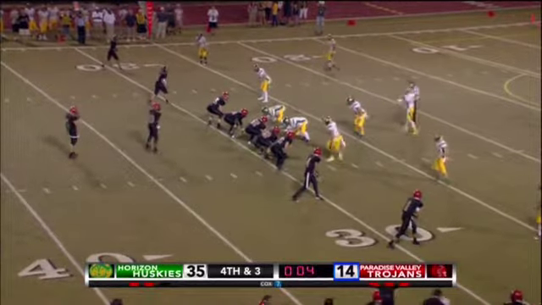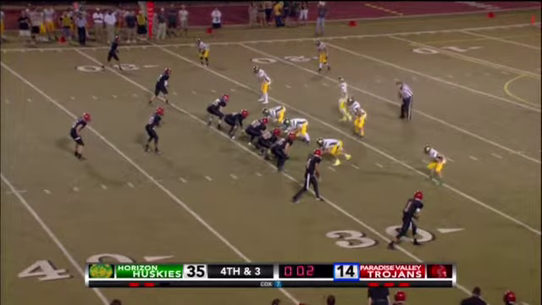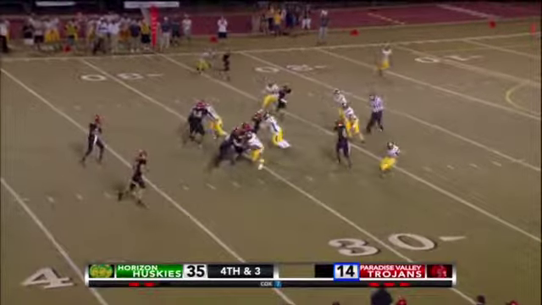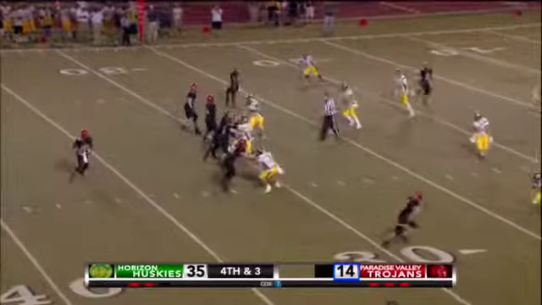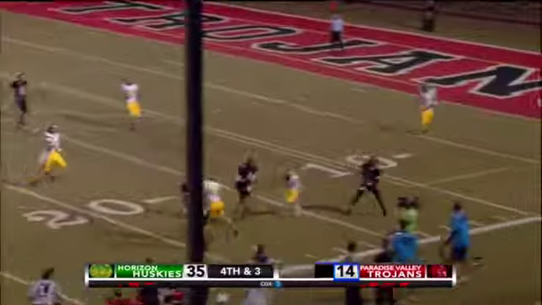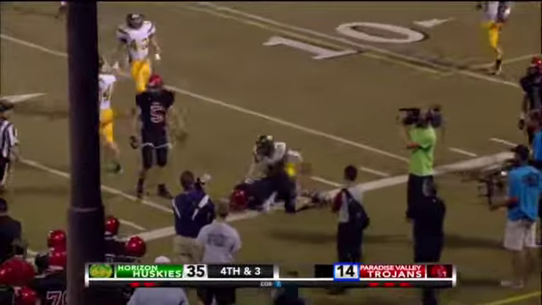Now we're going to go ahead and move into some plays where there's a little more power behind the hits, but they still would not rise to the level of targeting. Number 24 on the defense does a great job on this play of keeping his helmet to the side and wrapping up his player when he makes a tackle.